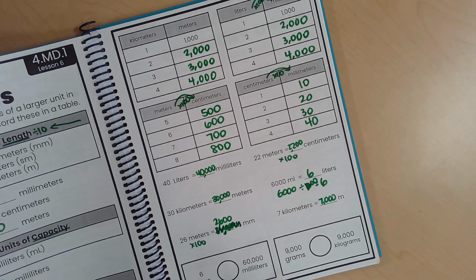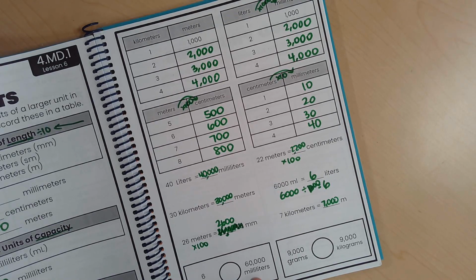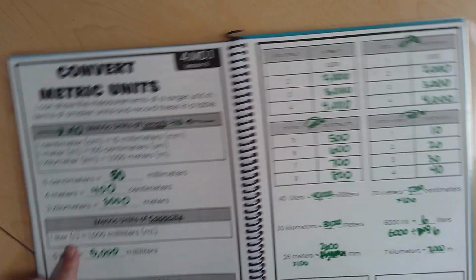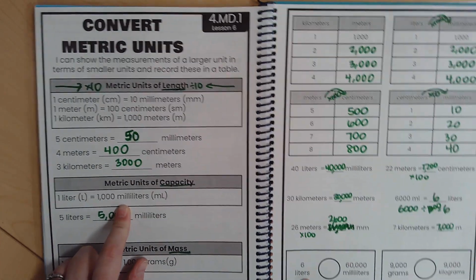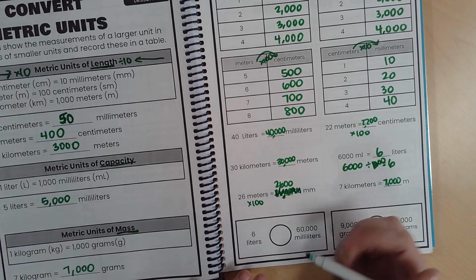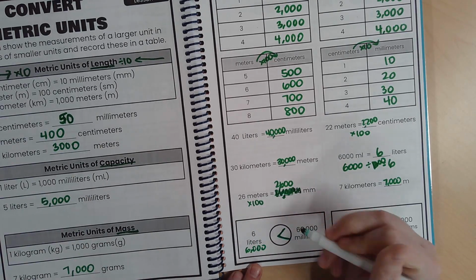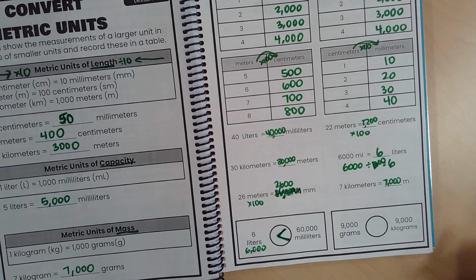Okay. If we're going from, we want to know which one is bigger. So if we have liters and milliliters, we just have to think. So 6 liters, and in 1 liter, there's 1,000 milliliters. So if we want to get this to milliliters, 6 times 1,000 would be 6,000. That means that this would be less than 60,000.